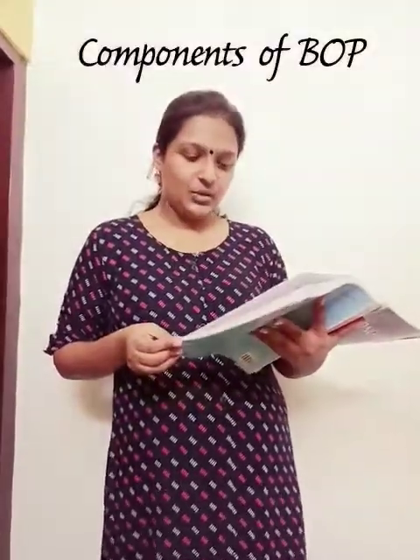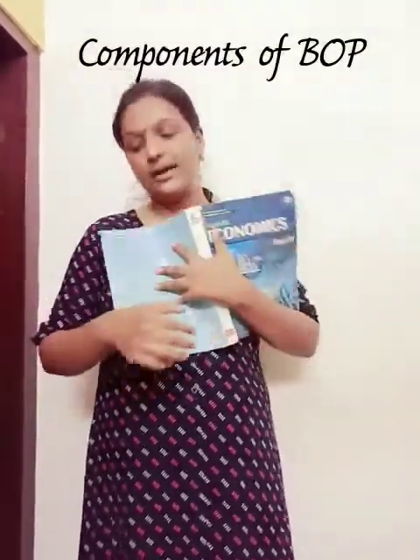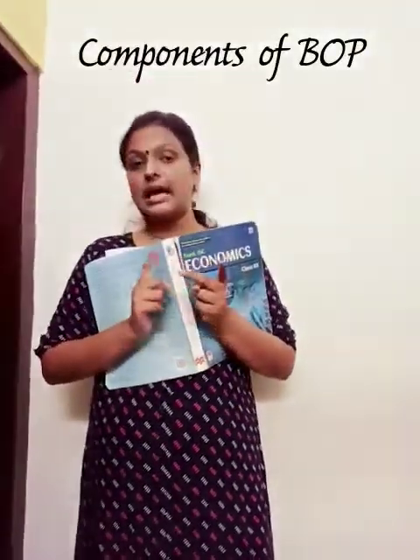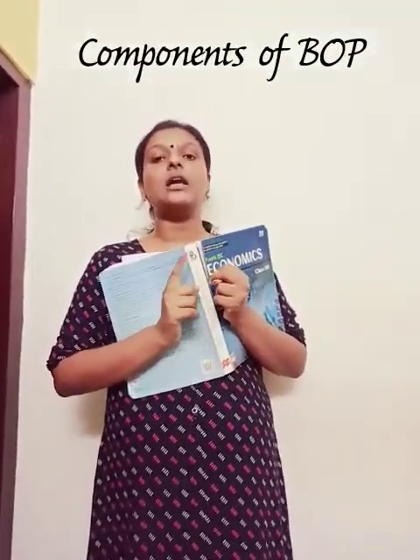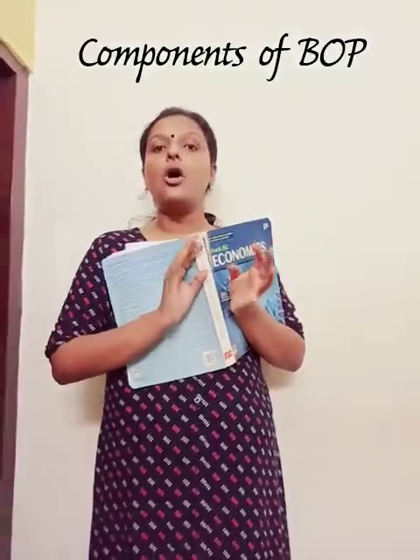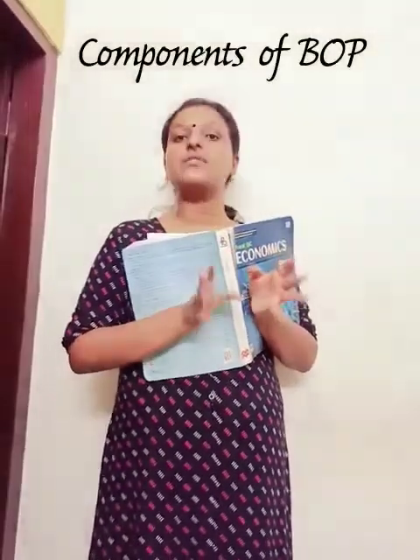Yes. So now we have to look through what are the components of balance of payment. Components of balance of payment, you have two main components, that is the capital account as well as the current account. So current account deals with the import and export of all invisibles and visibles. Okay, and also the transfer payments.